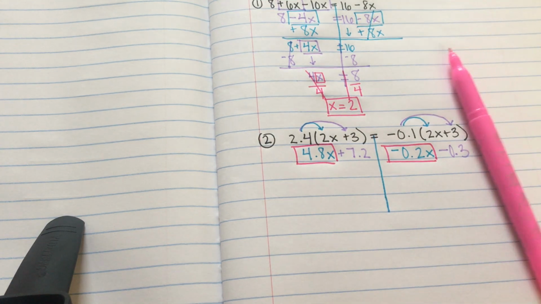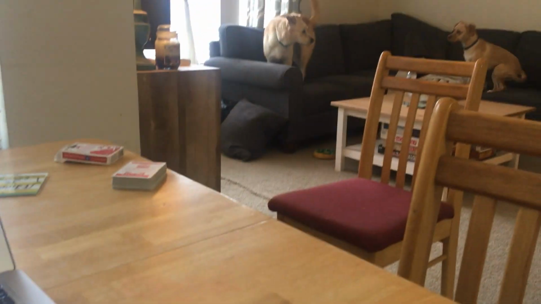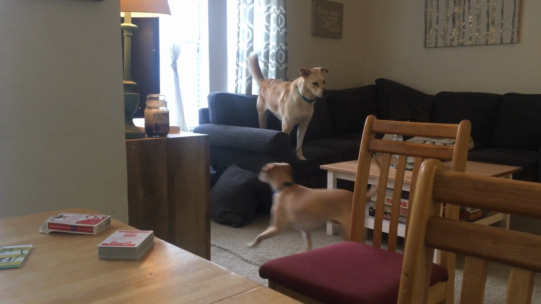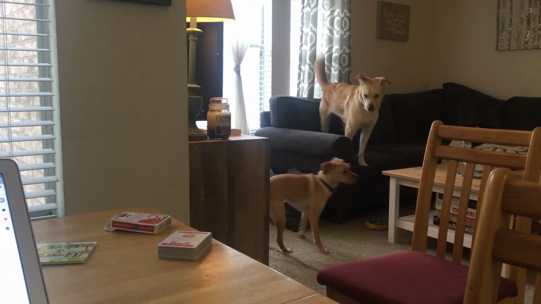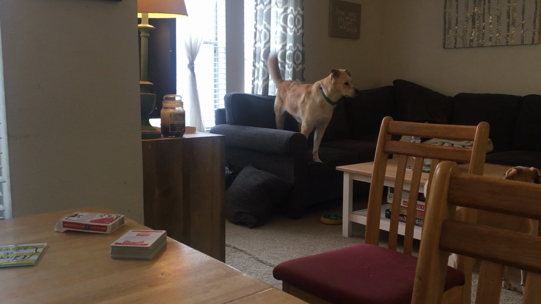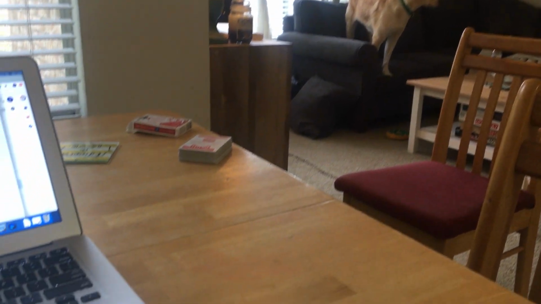You guys, I'm going to show you real quick. This is my dog standing on top of the couch like she thinks she owns the place. Okay, back to the problem.